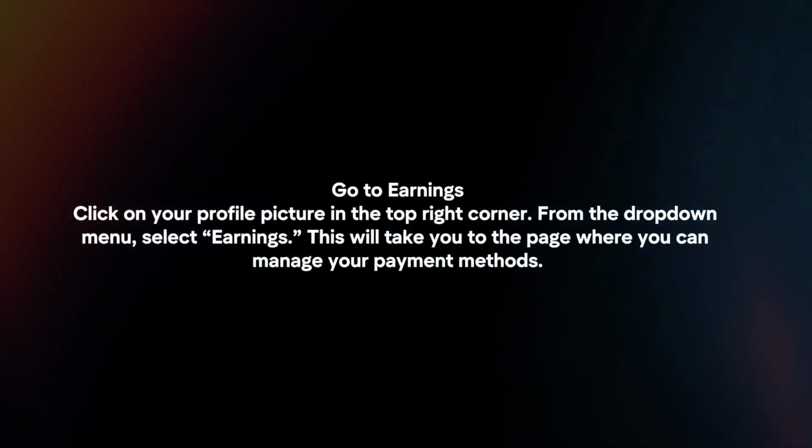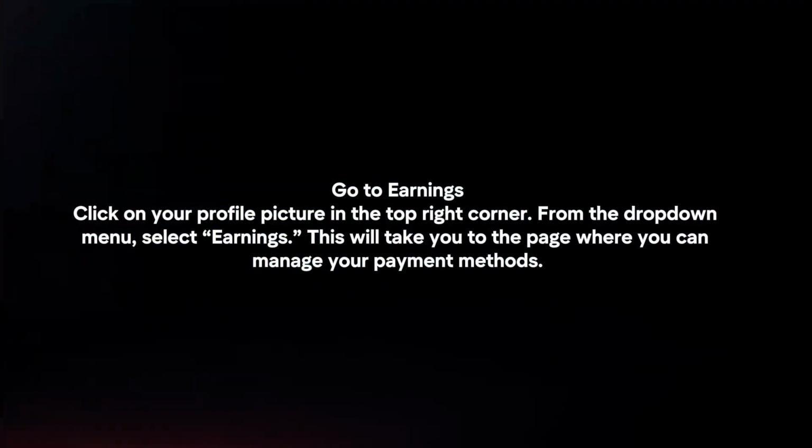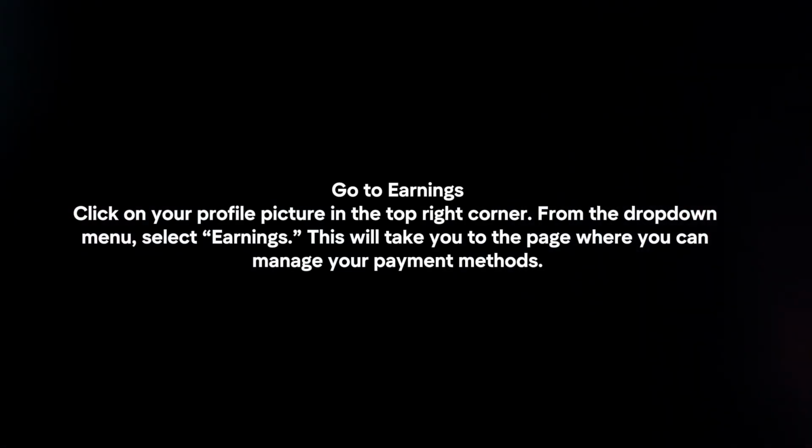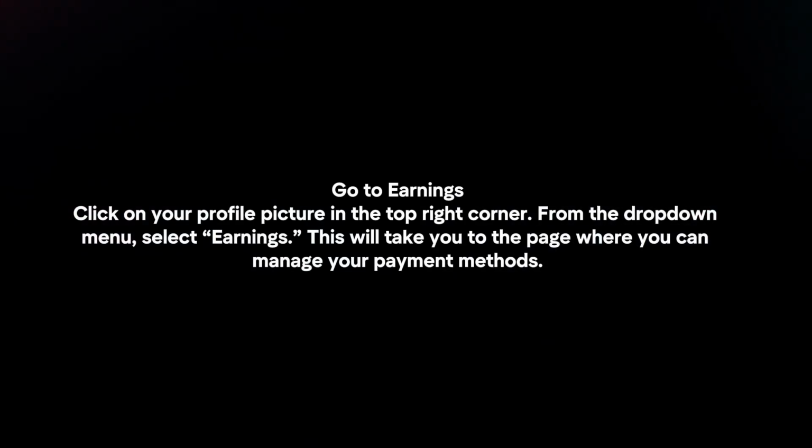Go to Earnings. Click on your profile picture in the top right corner. From the drop-down menu, select Earnings. This will take you to the page where you can manage your payment methods.